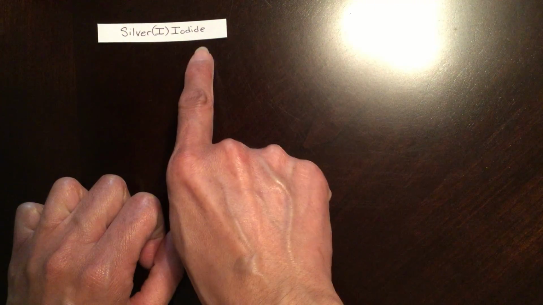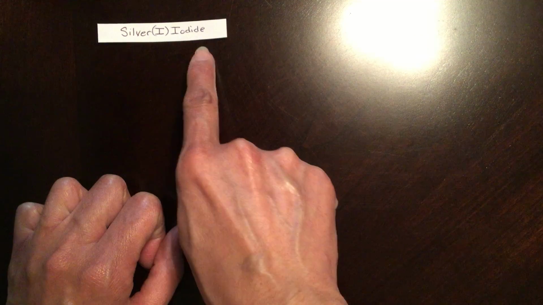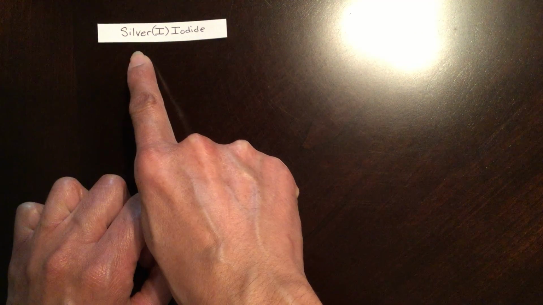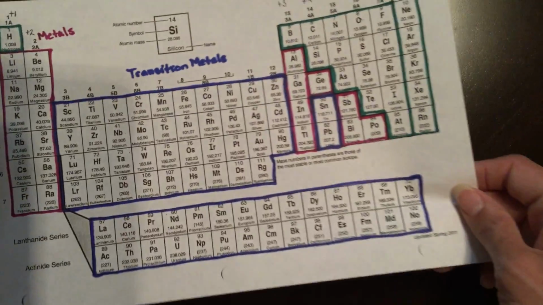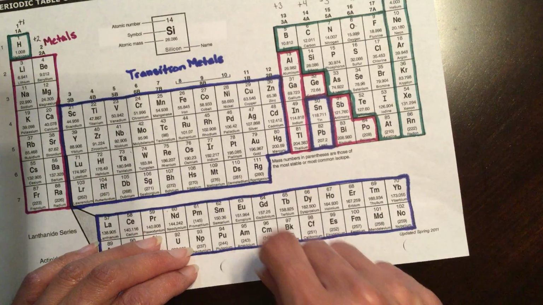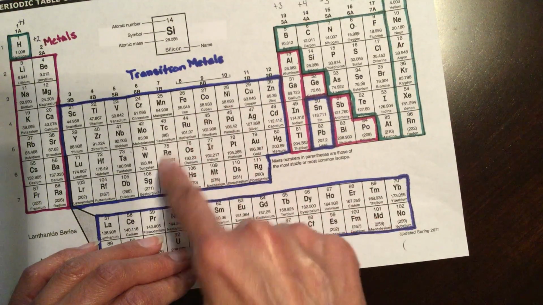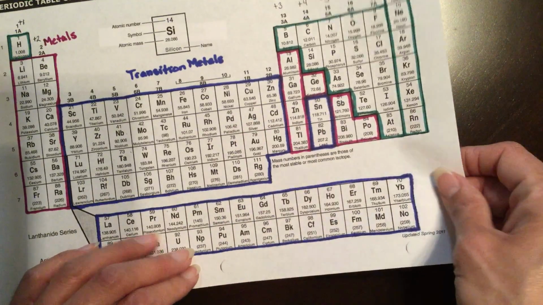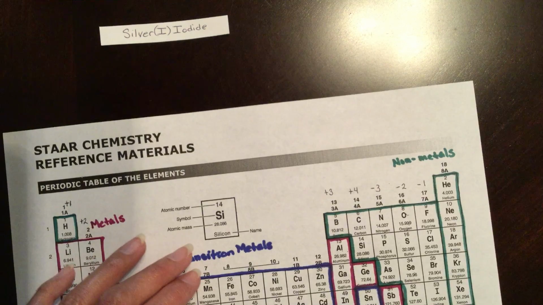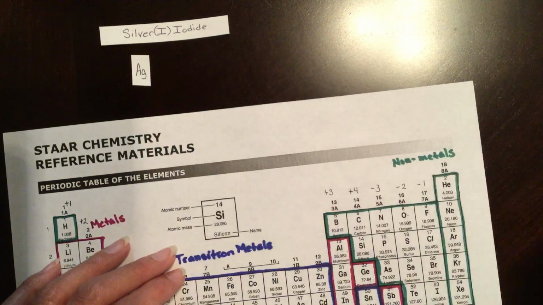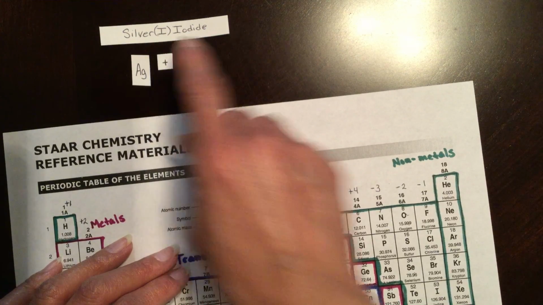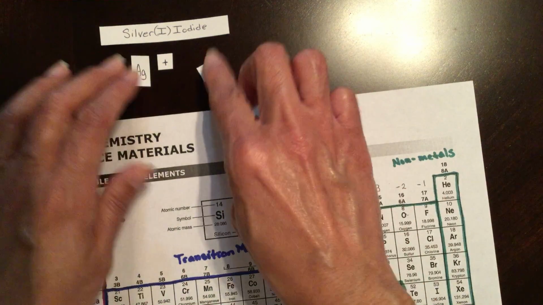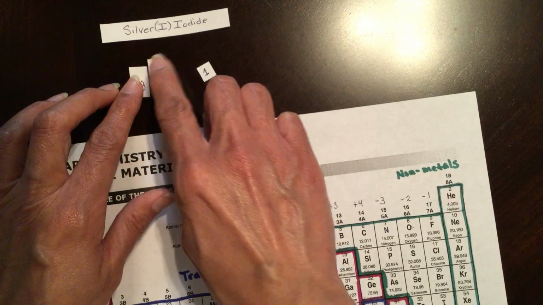All right, next one, silver(I) iodide. So silver we know is a metal. Is it a transition metal? Well, I have a Roman numeral here, so more likely it is. And if you notice, yes, definitely it's part of your transition metals. It's right here. So we're going to say silver, and we're going to put the +1 because that's what the Roman numeral is telling me. The Roman numeral is telling you the oxidation numbers.